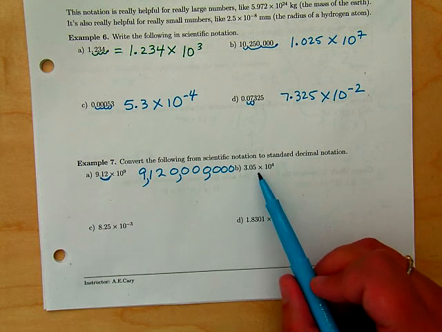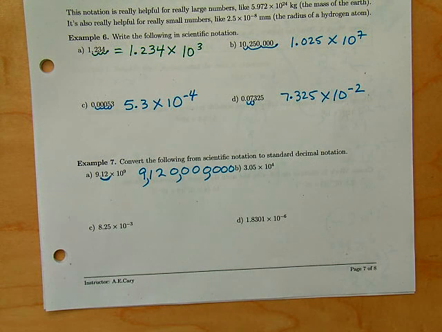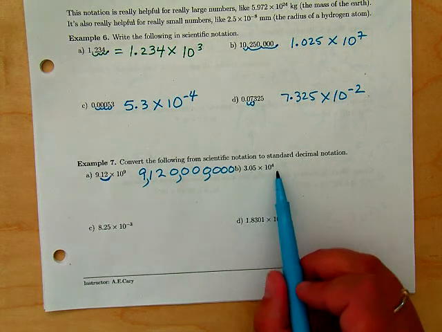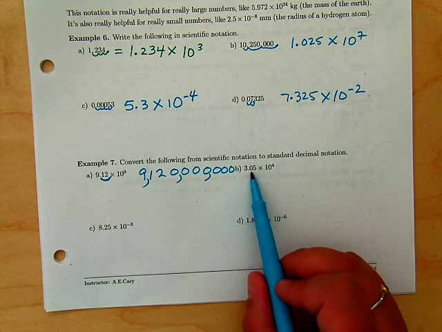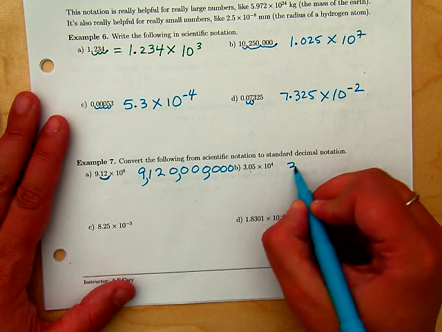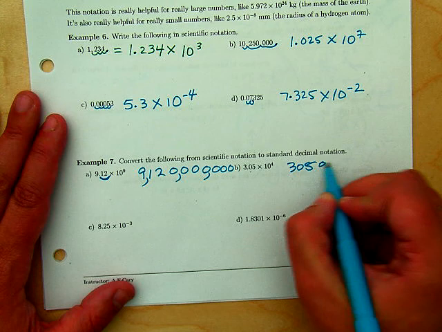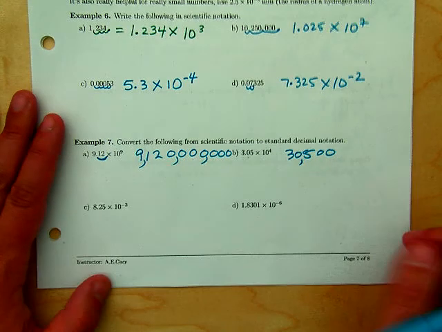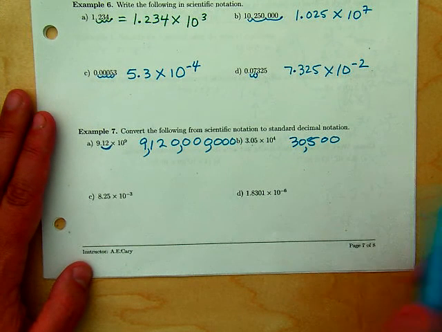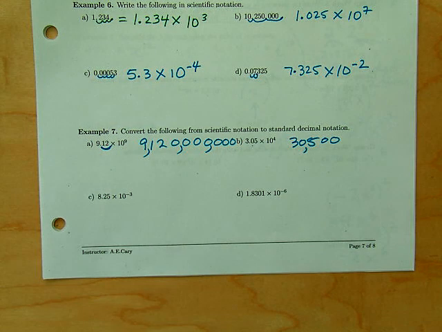Right? How am I going to put this one back into standard form? I have to move the decimal how many places? 4 places. I already have 2 of them taken up. 305. So how many more should I put on? 2. Okay, there's 30,500. The negative exponent tells me that the number is going to be really small.